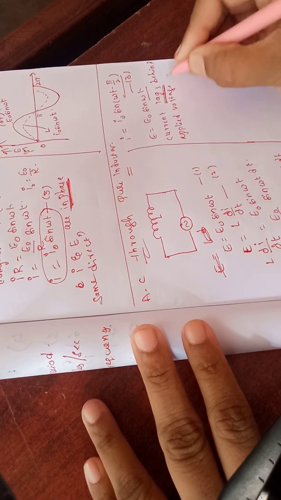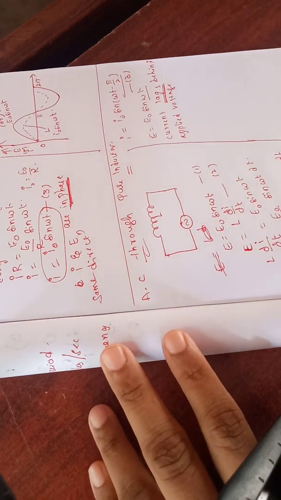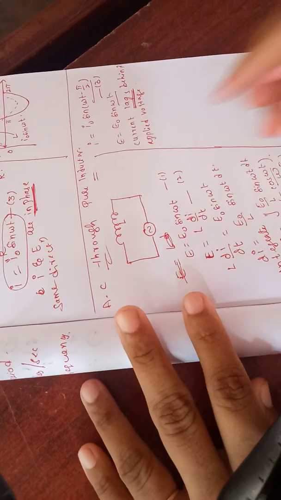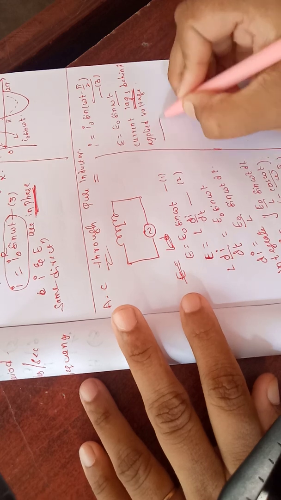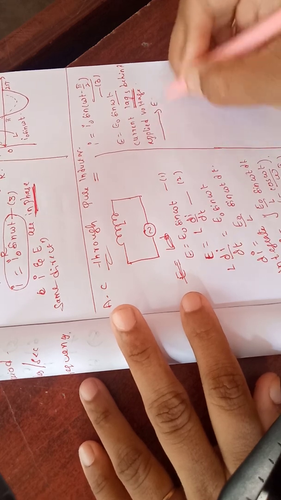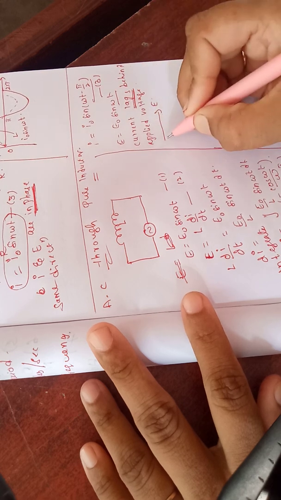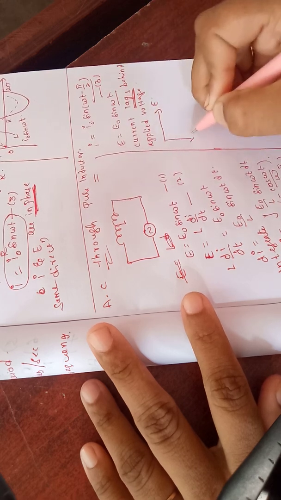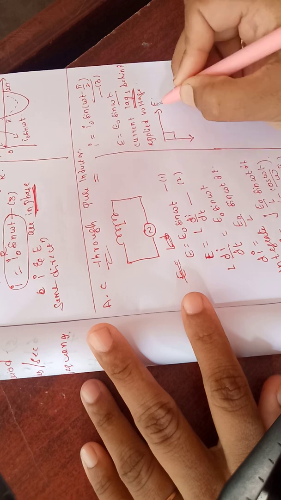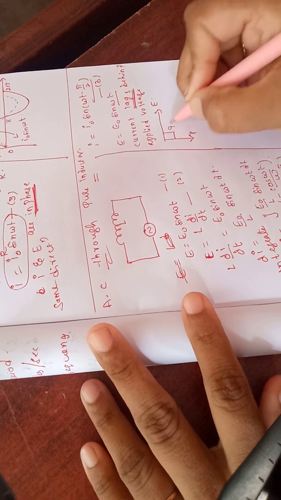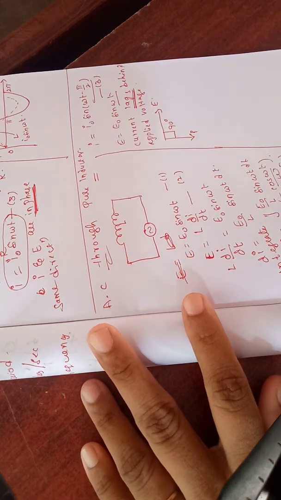Now let us draw the vector diagram. If I take the voltage along x-axis, then current is lagging behind this voltage by 90 degrees. Okay?